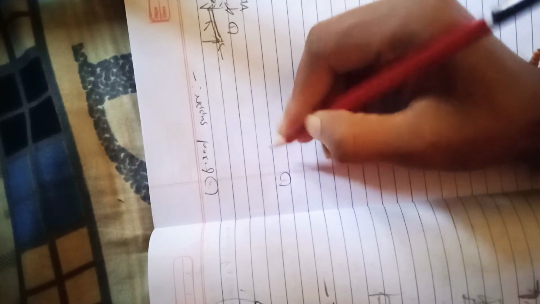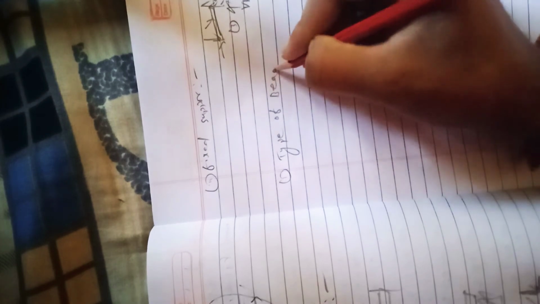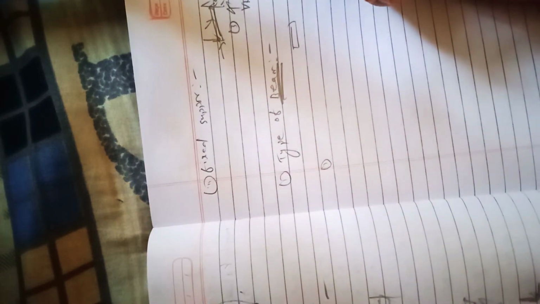Moving forward, we will discuss types of beam. We already know about beam: a beam is a horizontal member of a building. Here we can discuss mainly five types of beam: simply supported beam, cantilever beam, overhanging beam, propped cantilever beam, and continuous beam. First we discuss simply supported beam.